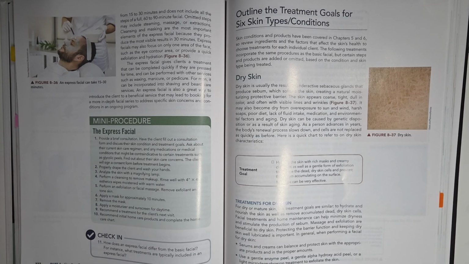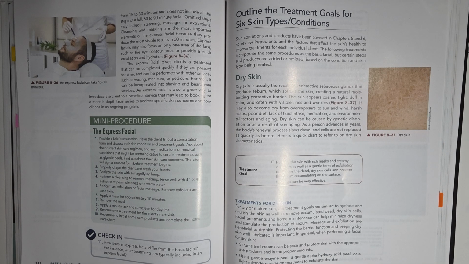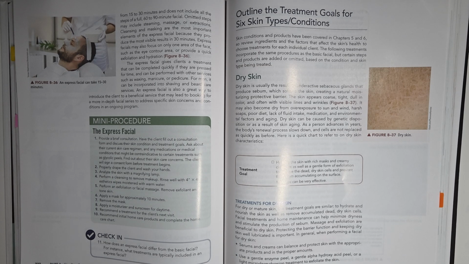Let's begin. Outline the treatment goals for 6 skin types conditions. Skin conditions and products have been covered in Chapter 5 and 6, so review the ingredients and the factors that affect the skin's health to choose treatments for each individual client. The following treatments incorporate the same procedures as the basic facial, but certain steps and products are added or omitted based on the condition and skin type being treated.